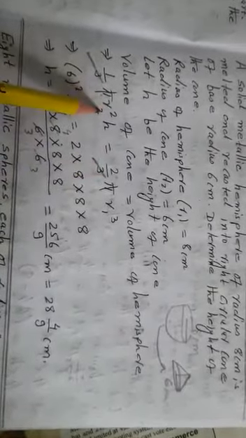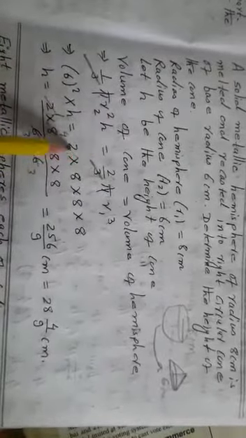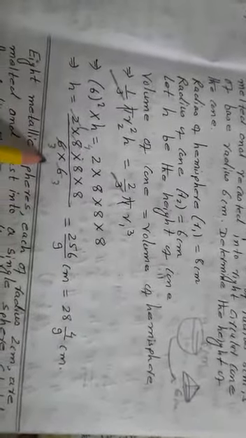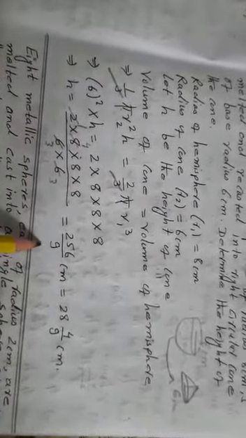Put r2 is 6 square into h, and 2 remains 2, r1 is 8 cube, 8 into 8 into 8. So h is equal to 2 into 8 into 8 into 8 divided by 6 into 6. Cancelling it, we get 256 by 9, which means 28 whole 4 by 9 centimeter. So the height of the cone is 28 whole 4 by 9 centimeter.